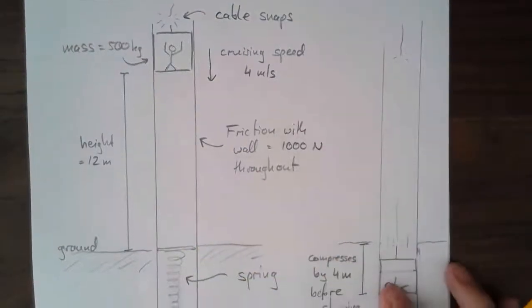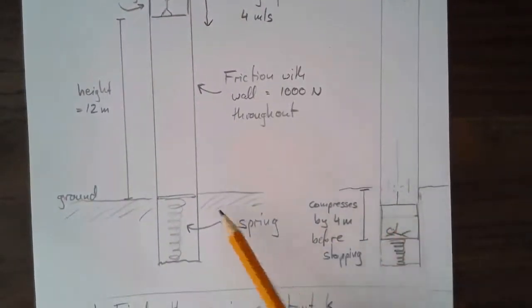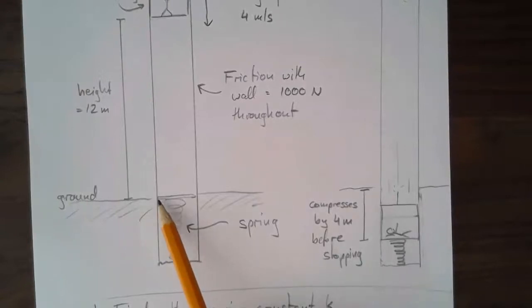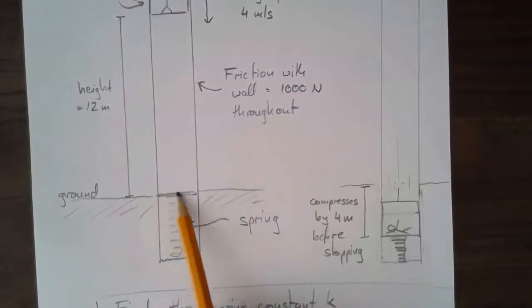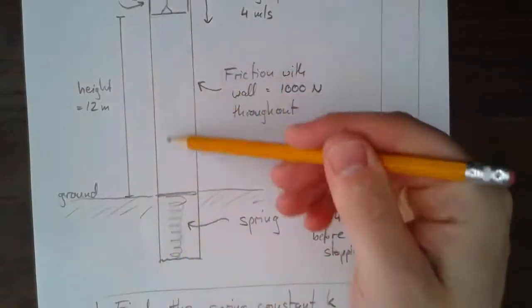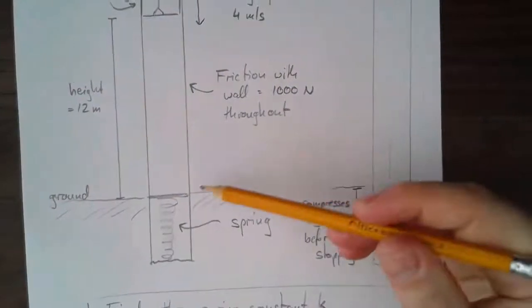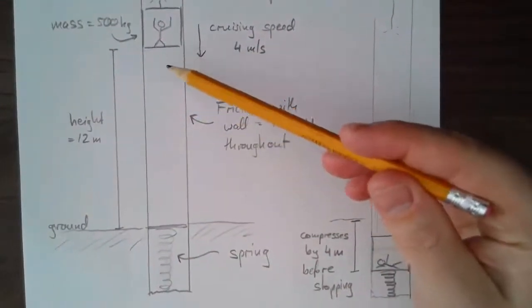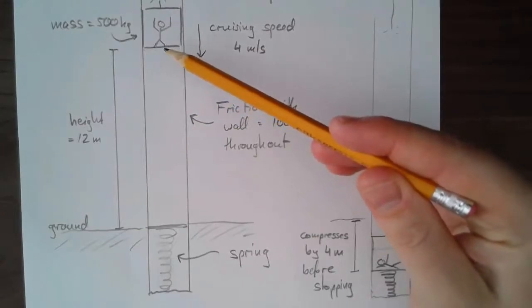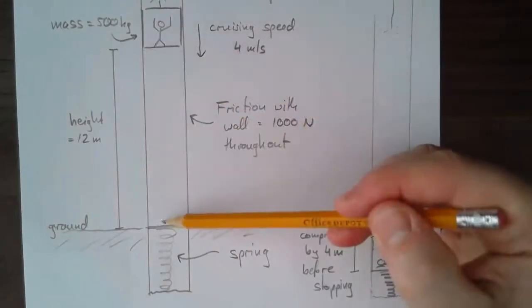Well, lucky for us, some genius engineer decided to put a giant spring at the bottom. It's kind of a fail-safe system. Now, this is not what real fail-safes for elevators look like, but let's just pretend for right now we put a big spring, with a little platform at the top of the spring. The elevator falls on it, and it squishes the spring, and that gradually slows down the elevator. It doesn't just crash, right?